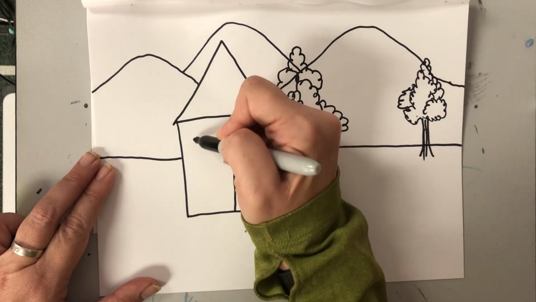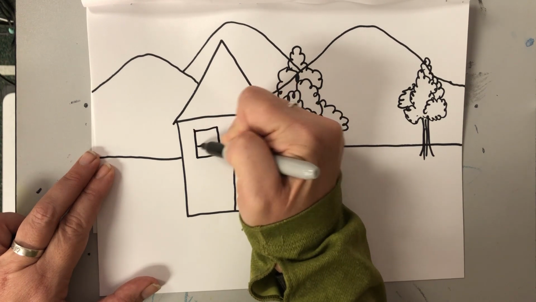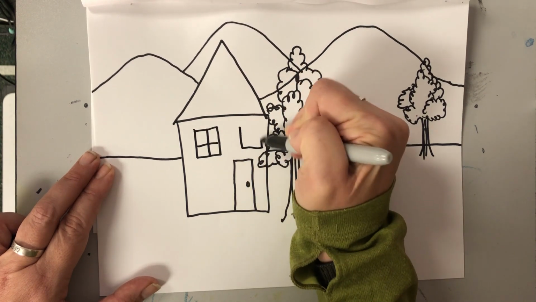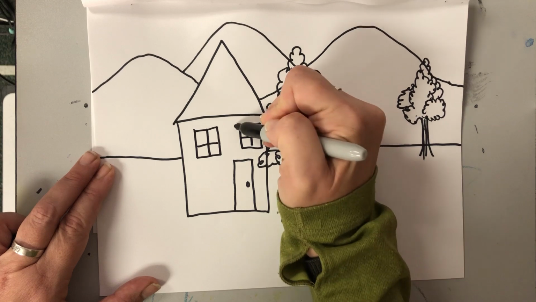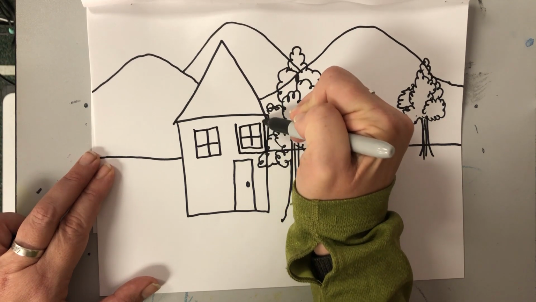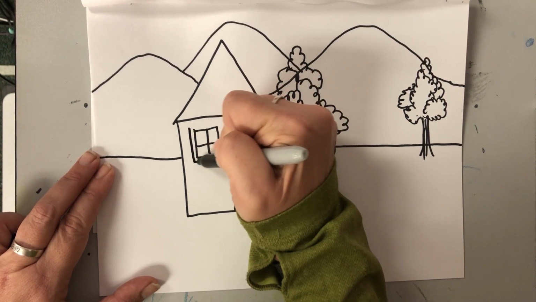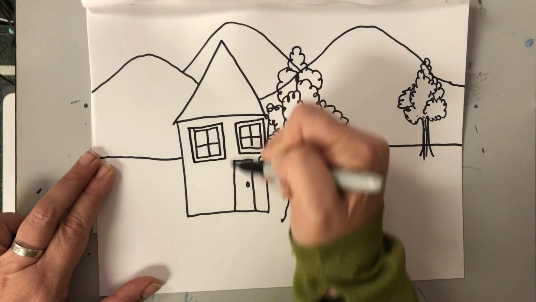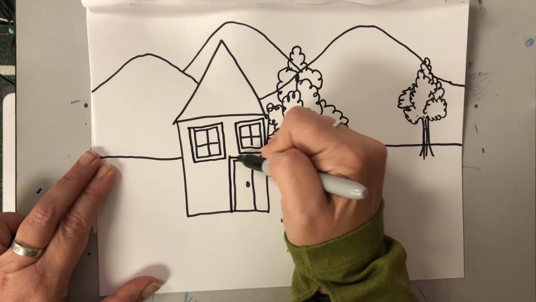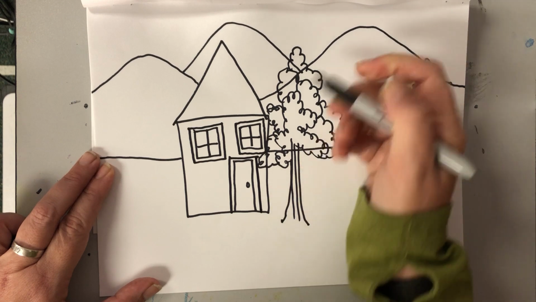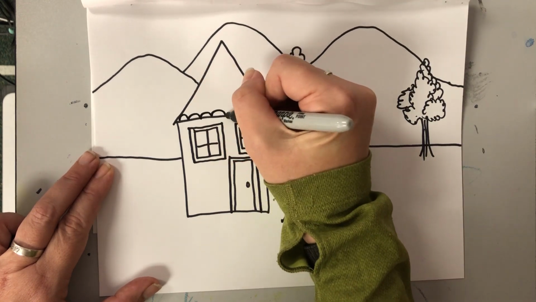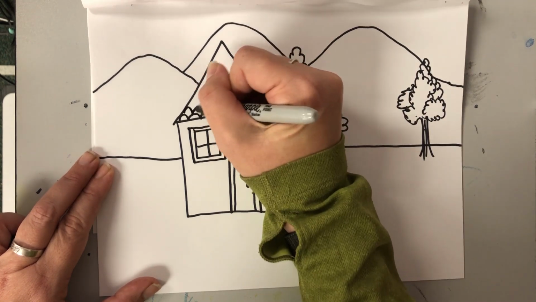I don't know what else to put in this. Detail. More detail. Things are always outlined. Texture.